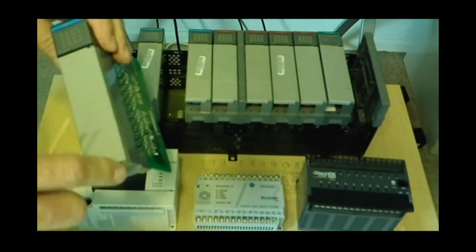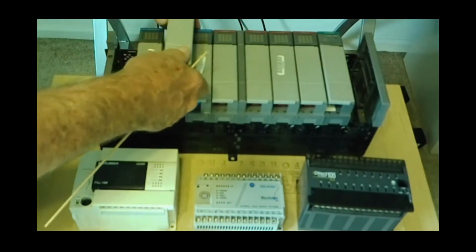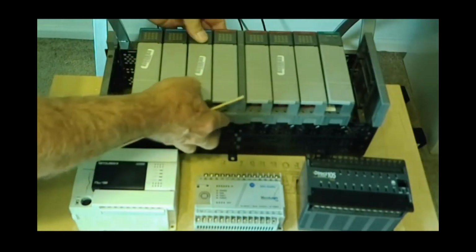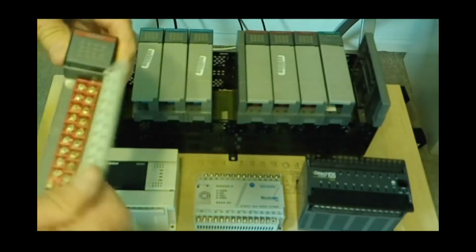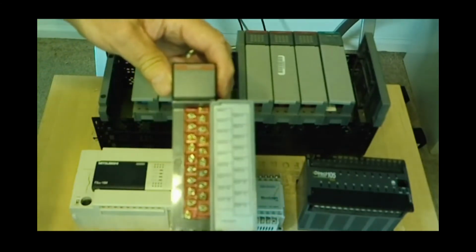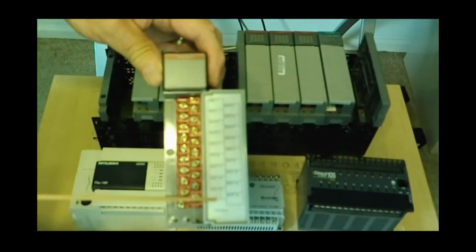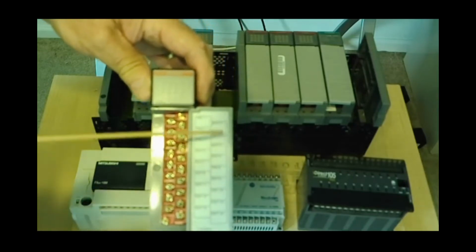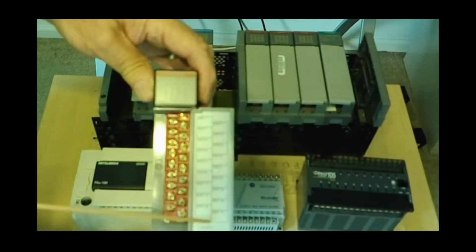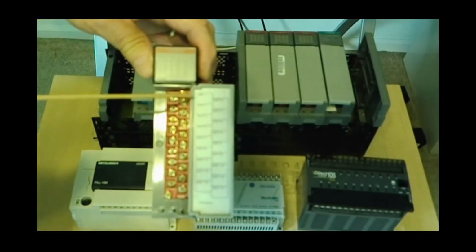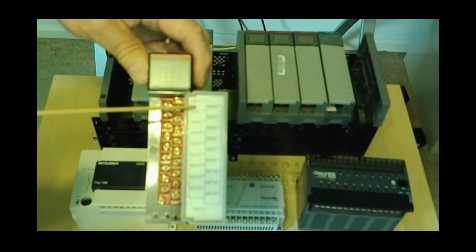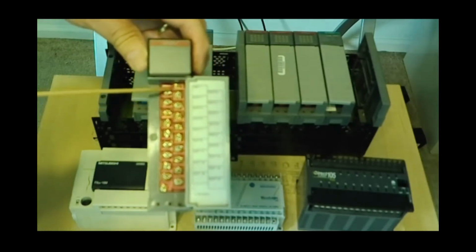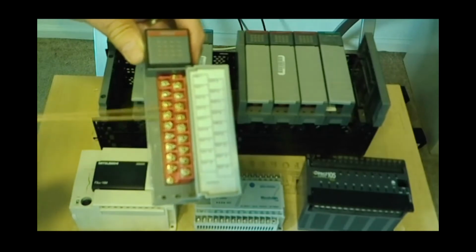Now we take this input card out. Let's take out an output card. The output card right here, again, you have outputs, odd numbers on one side, even numbers on the other side. But the difference here is you only have one voltage going in. So the one voltage takes care of all the different terminals.